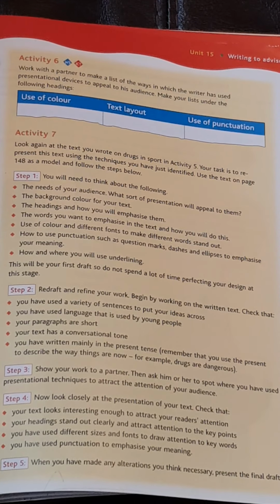Think about how you can present it, send me a picture of it or email it to me. It'd be lovely to see how you've presented your work. Okay, you should give yourself probably about 20 minutes on this. Off you go.